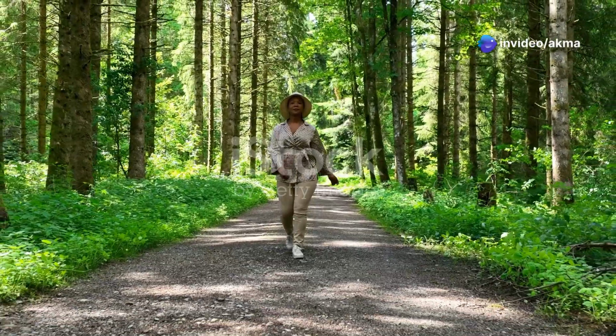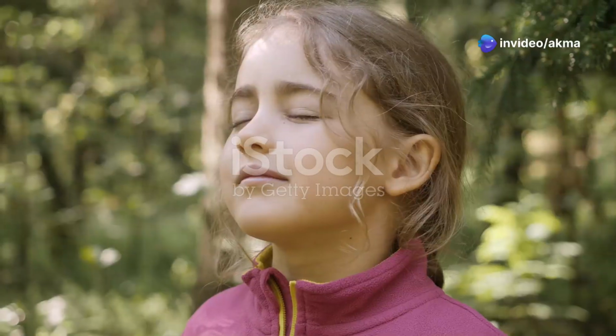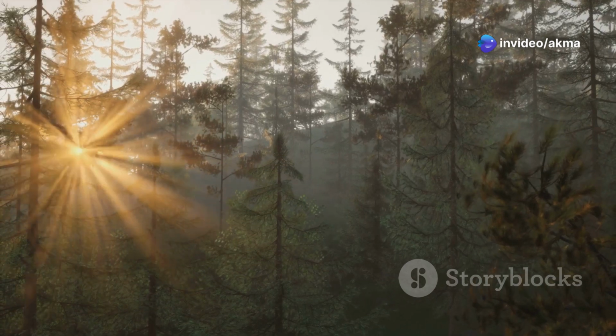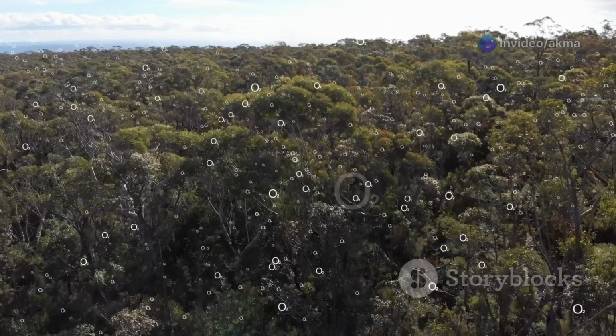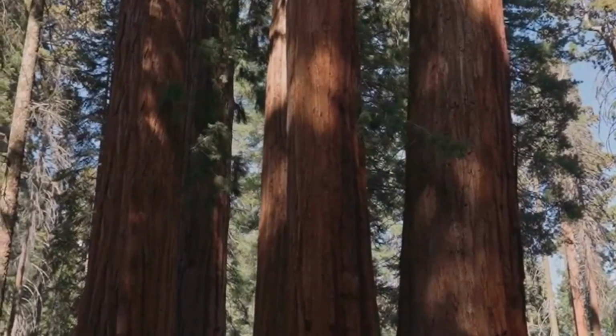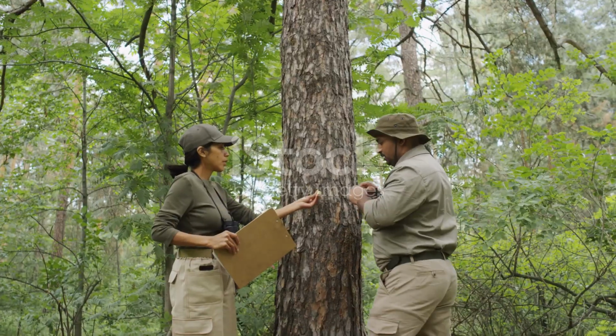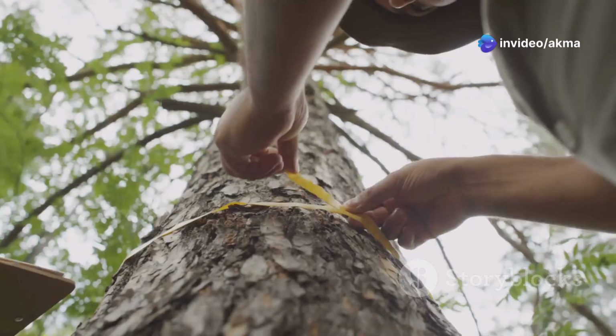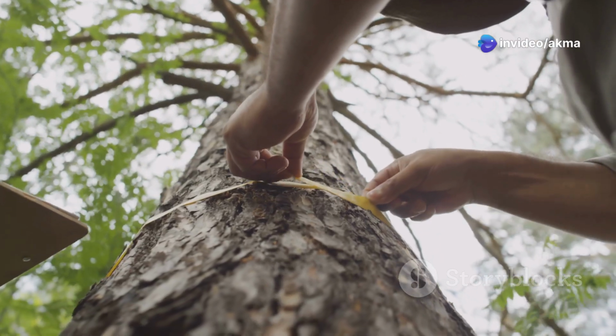All right, imagine you're walking through a lush forest. You take a deep breath: fresh, earthy air, loaded with oxygen and something else. Carbon dioxide being sucked out of the atmosphere by these towering trees. Now, have you ever wondered how scientists actually measure how quickly forests store away carbon from the air?